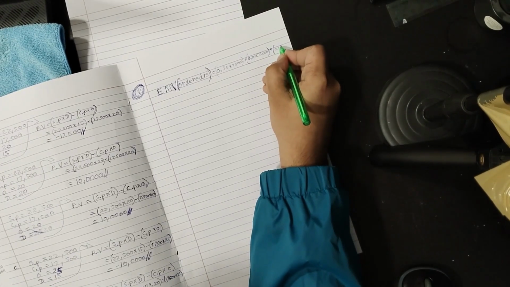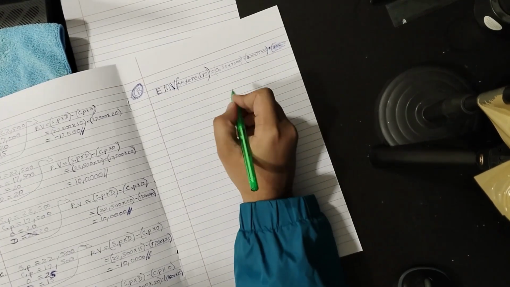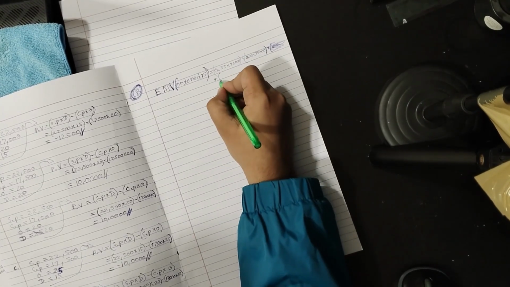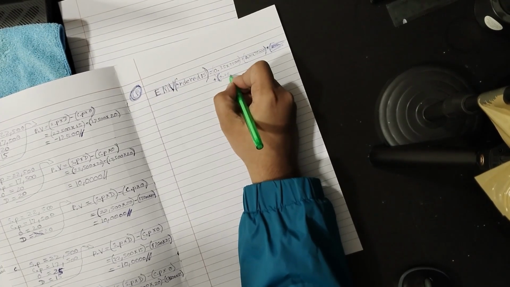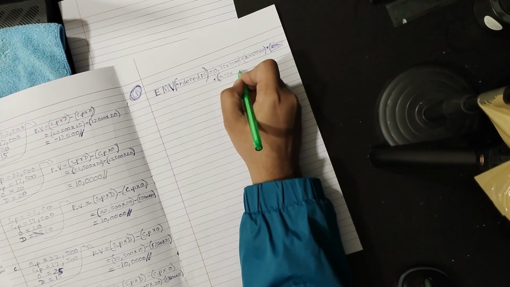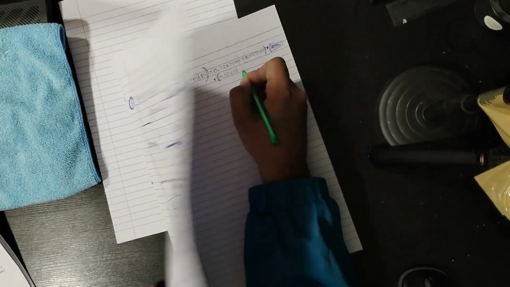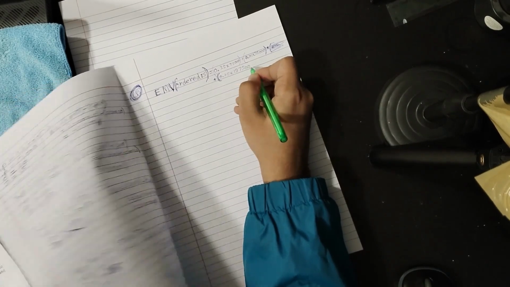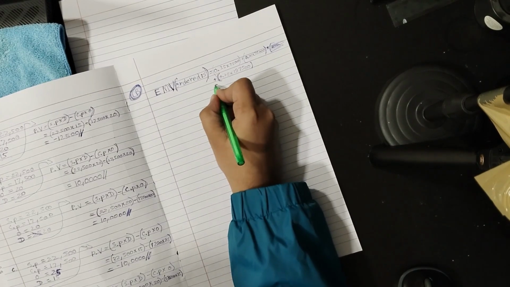0.35, yeah, 35. Actually, there's no space here. Don't make the mistake I did, writing everything very big and not being able to manage anything. 0.35 into, what is it? Yeah. Now just substitute the values. That's it. That's all you have to do.